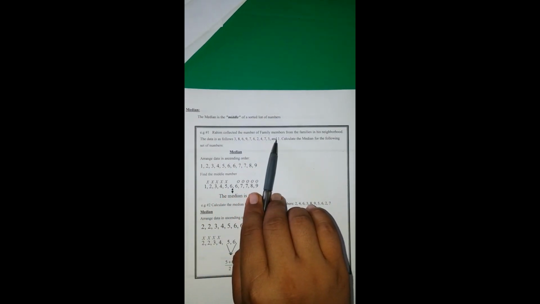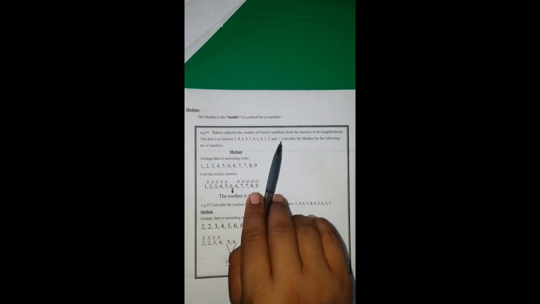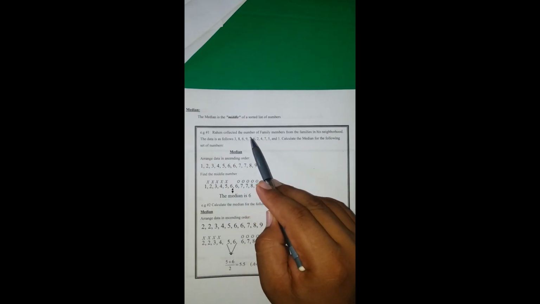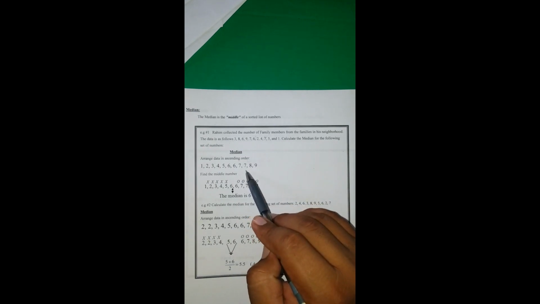So as you take your data here, you will put it from smallest to biggest. That's going to be 1, 2, 3, 4, 5, 6, 6, because there are two 6s, 7, 7, because there are two 7s, 8 and 9. That is what we have, right?